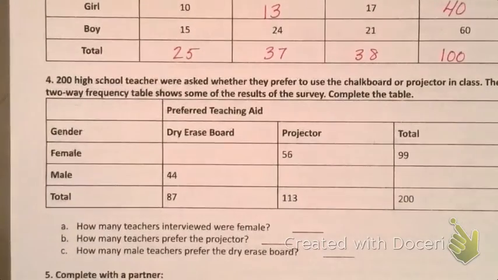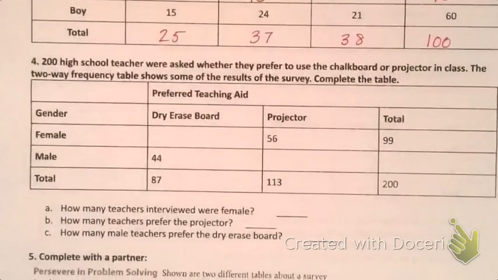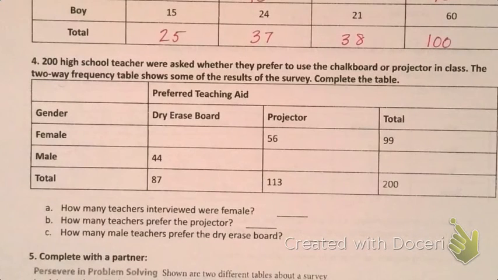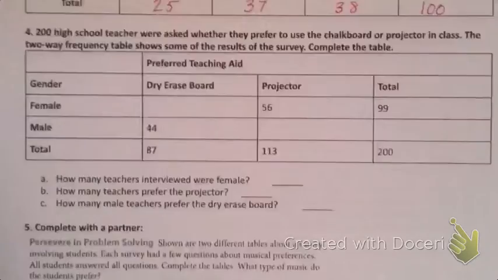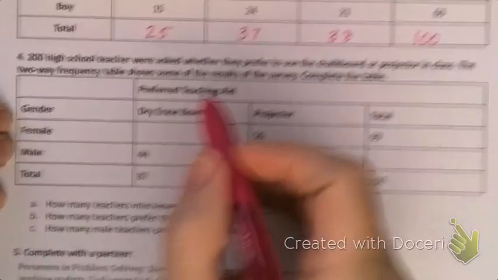Actually, you know what? You try 4 and 5. I'm going to give you a minute to look through the rest of the page there and see what you can do. If you need to talk to a partner for number 5, that's fine. And I'll catch up with you in a minute. Okay, so we can go ahead and skip number 5, but let's finish off number 4.